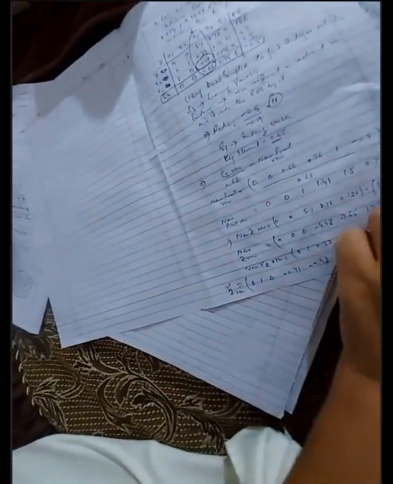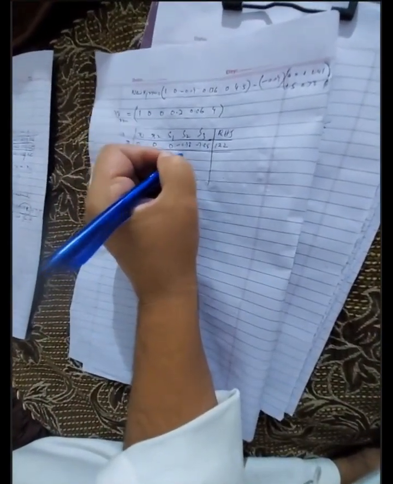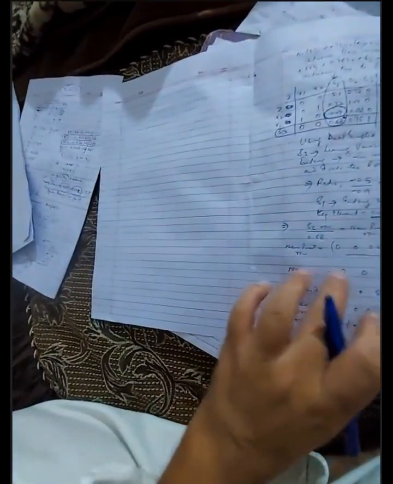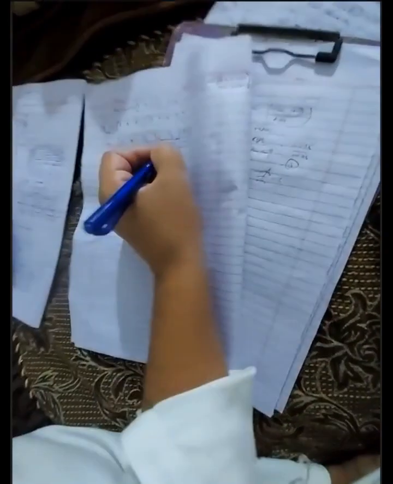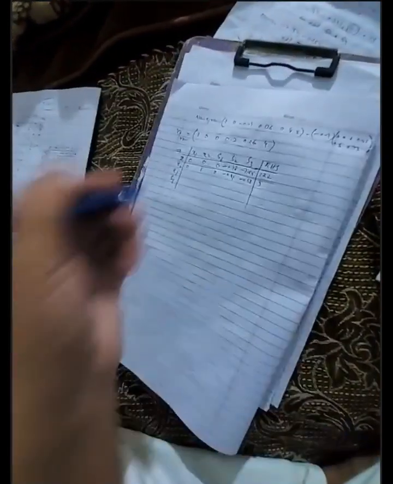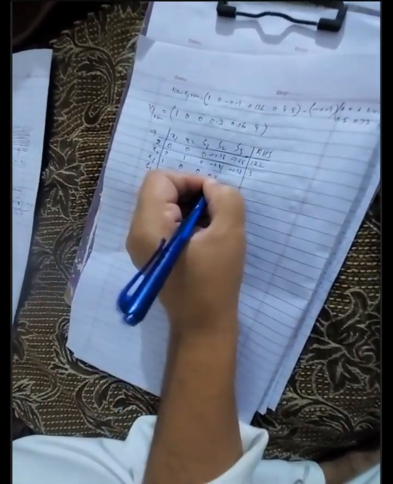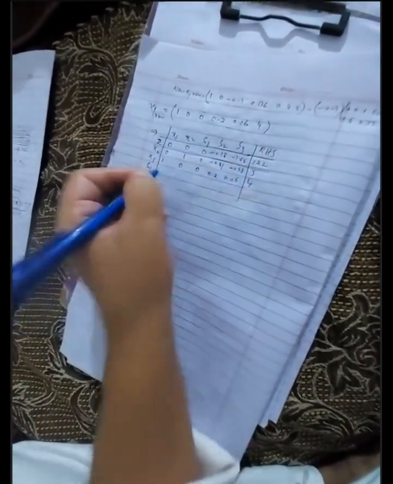Now the new x2 row that we found is 0, 1, 0, minus 0.41, 0.48 and 3. And the new x1 that we found is 1, 0, 0, 0.2, 0.06, and 4.